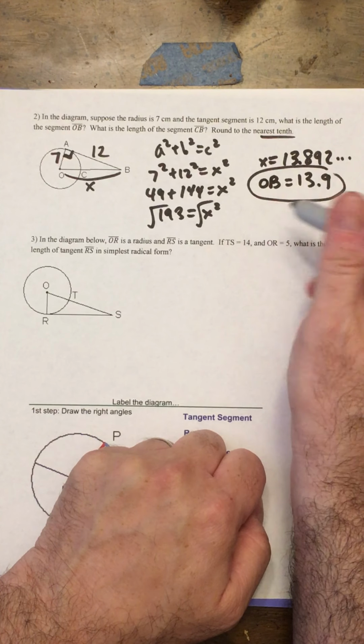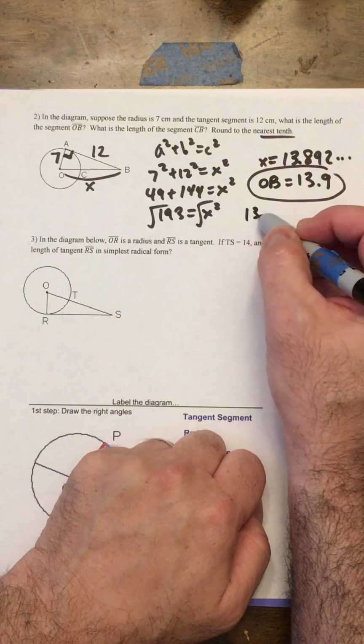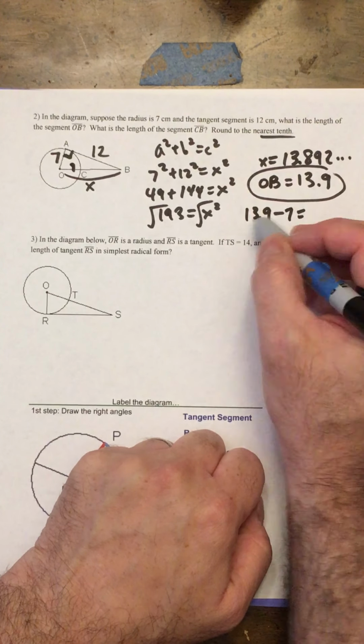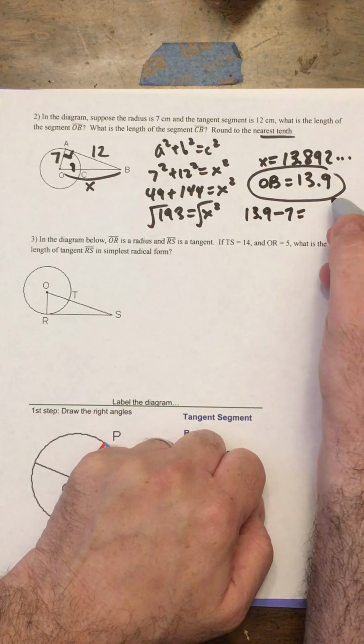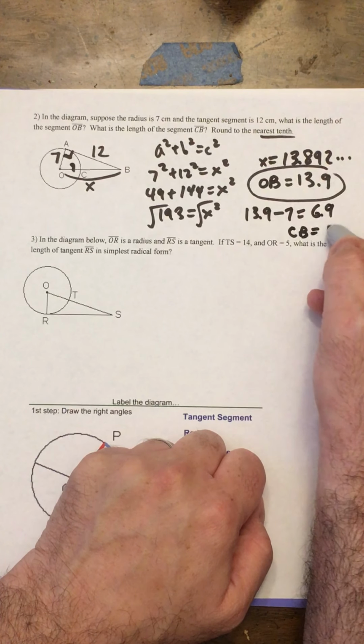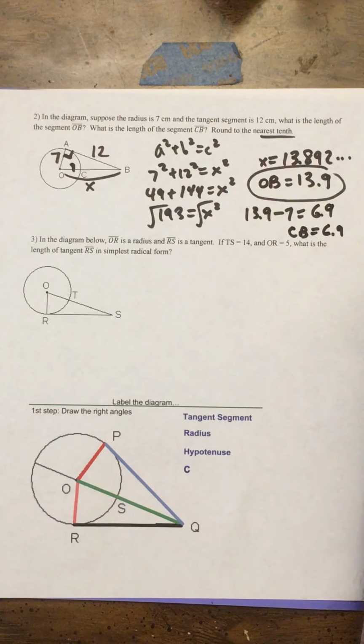And then there was a follow-up question, what about segment CB? You should be good with that now. It's going to be 13.9 minus what? Since OC is 7, we can subtract those, and we get 6.9. So that's going to be CB. All right? Okay, let's take a look at the next problem.